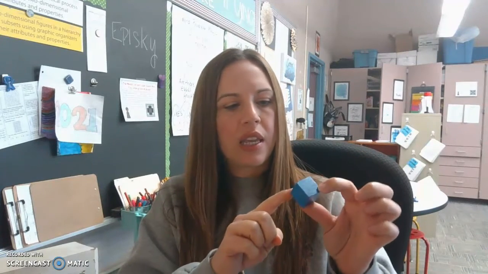This is my cube. A cube has the exact same measurement on each side. So I think this is a cubic inch, which means I have an inch here, an inch going up, and an inch going back, okay? And so we use the cubes, everything is the same dimension, the 1 inch, and we fill up the shape that we're measuring, and that's volume.